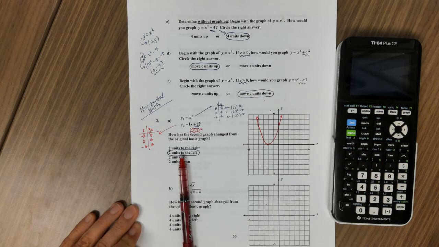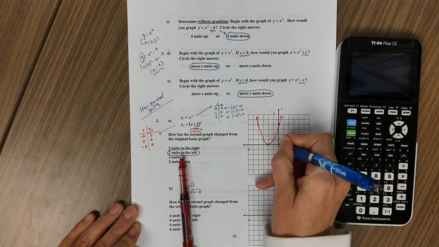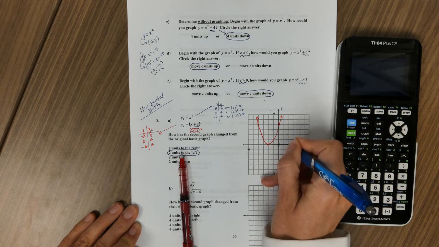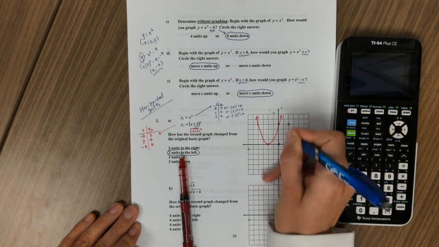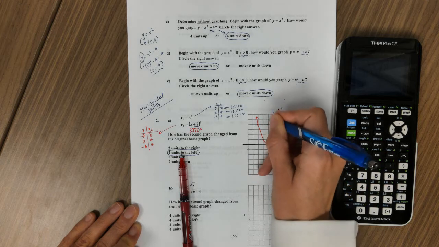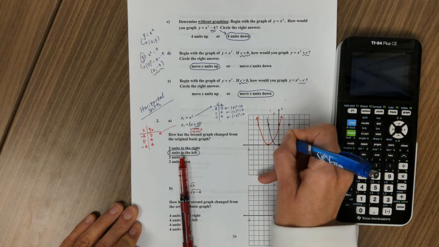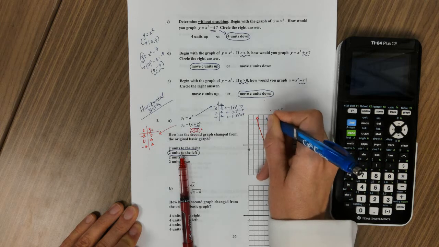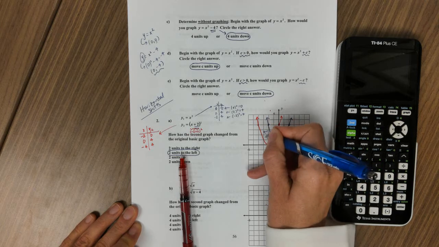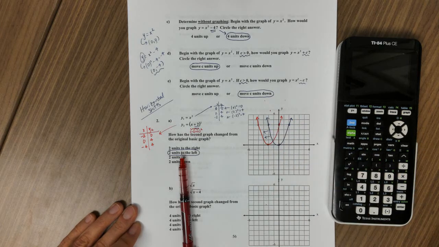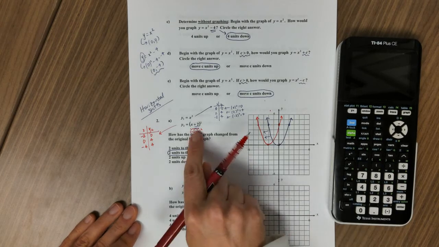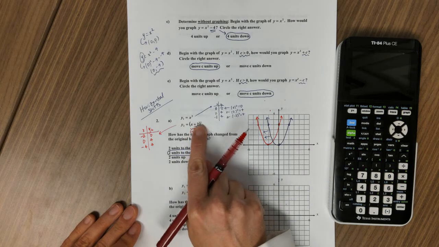Where for my original function I had 0, 0, 2, 4, and then negative 2, 4. So I can see that from my original blue function to my transformed red function, I had to shift 2 units to the left to get there. So the horizontal shifts are a little bit counterintuitive, when you're adding a positive constant to x, you're going to shift to the left.